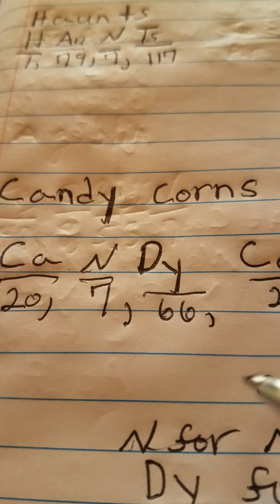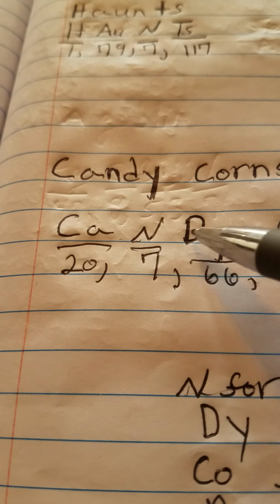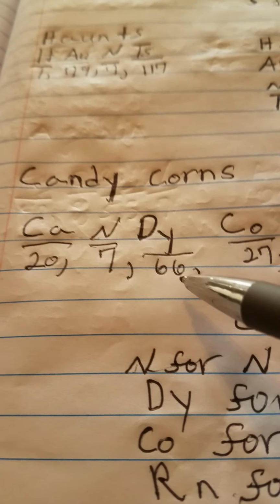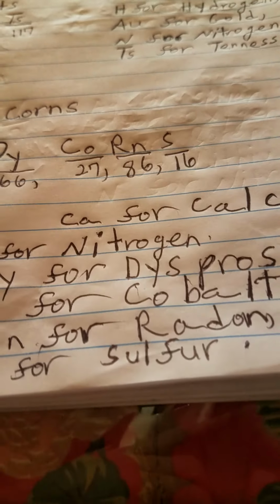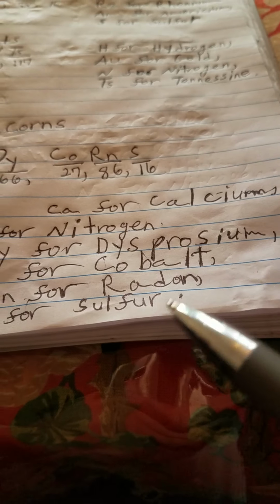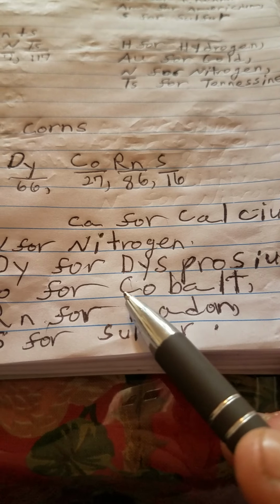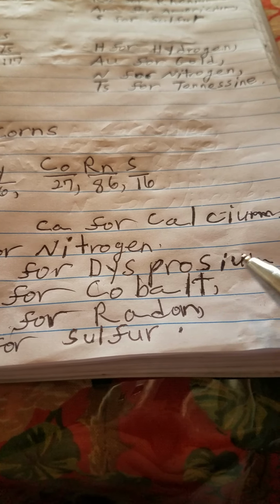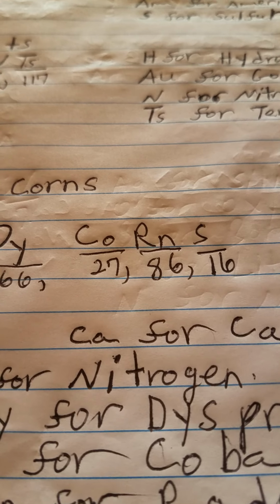Then we got the chemical symbol capital D and a small y. We took a small d in candy and made it into a capital D and put a small y with atomic number 66. Capital D and a small y is the chemical symbol for dysprosium. Dysprosium is spelled D-Y-S-P-R-O-S-I-U-M.